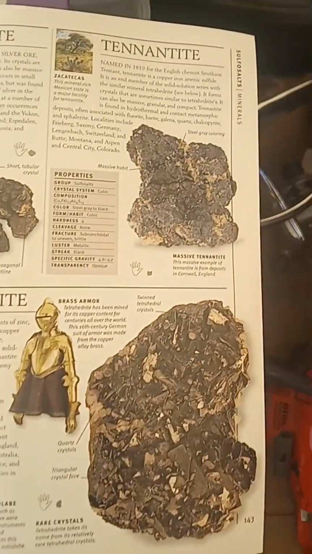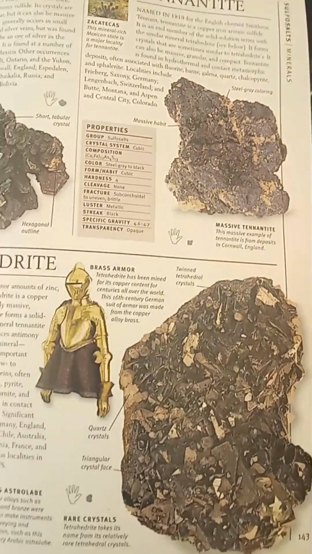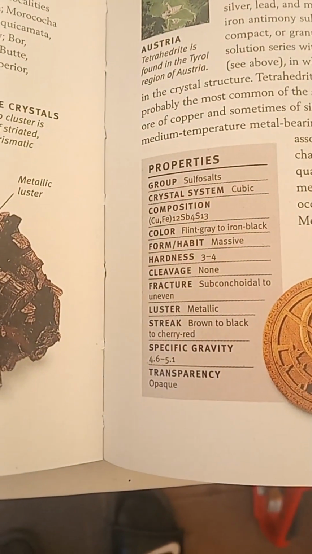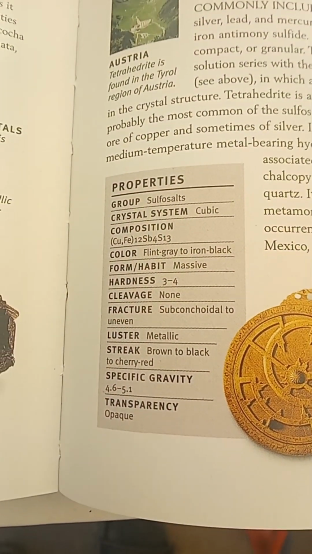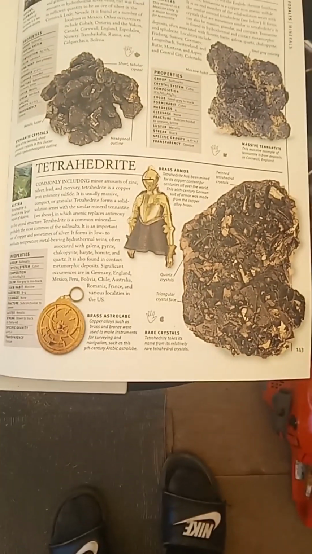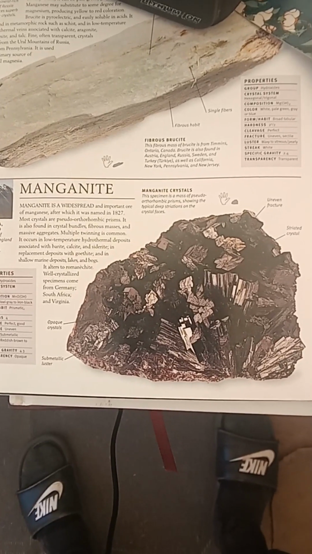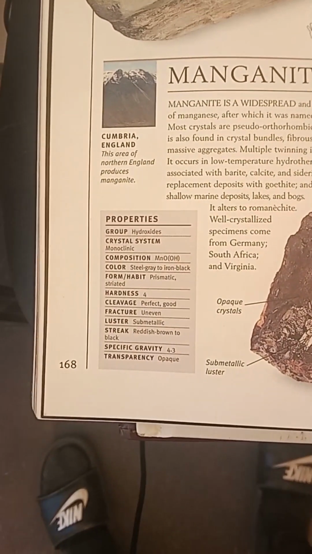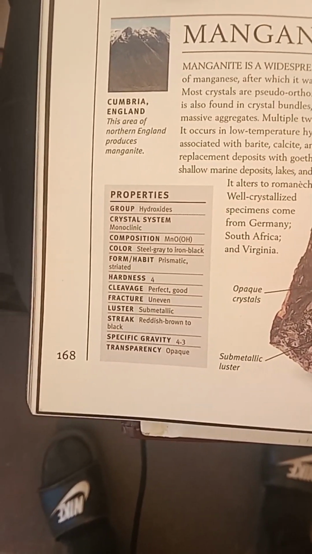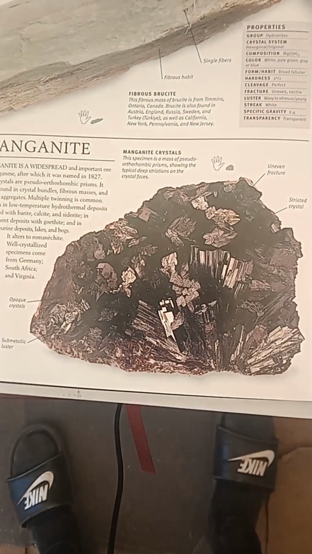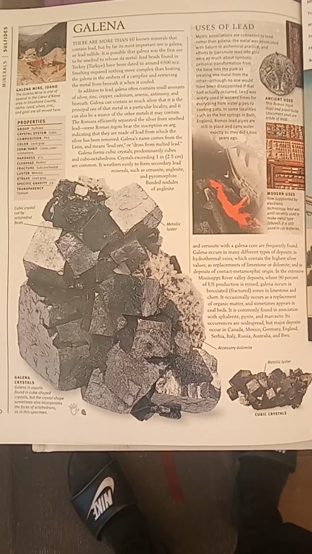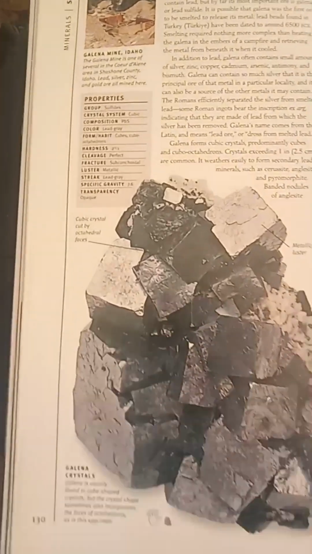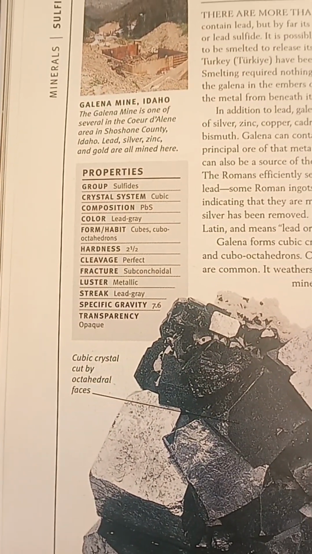Now, one by one, you're going to go through and get all of your possible mineral matches. You're going to note their composition. You're going to pay attention to the environments that they mineralize and crystallize in. You're going to pay attention to their associated minerals. And this is all going to lead you closer and closer to having a definitive match.